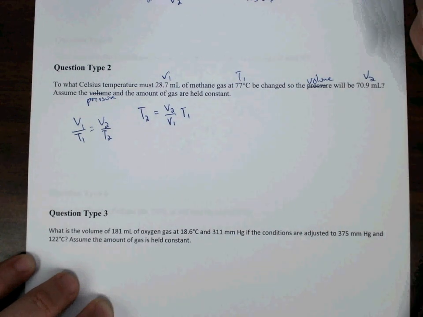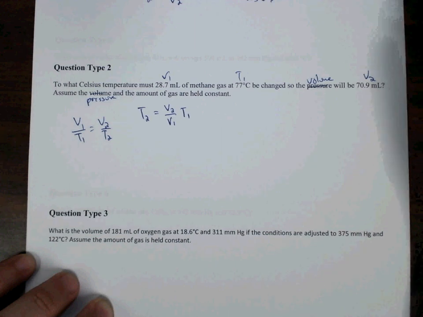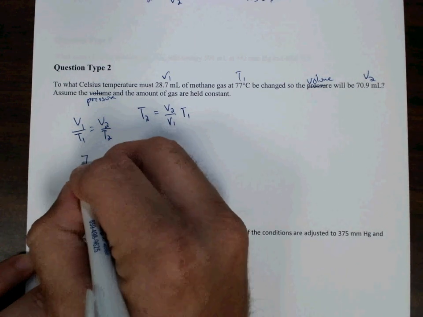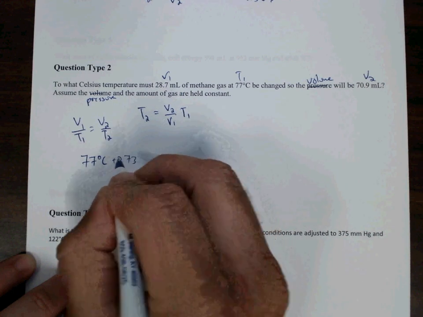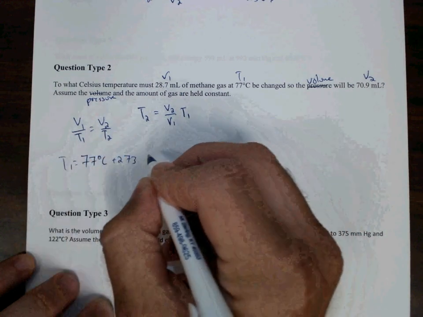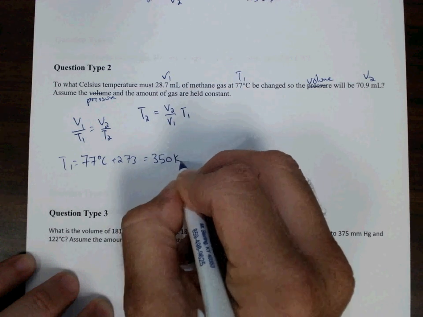Now, unlike the previous question, where we could just use the units as given, when we deal with temperatures in any gas law question, we have to convert the temperature to Kelvin. So the first thing we need to do is take that 77 degrees Celsius and add 273 to it to get it into Kelvin. So that takes us up to 350 Kelvin.